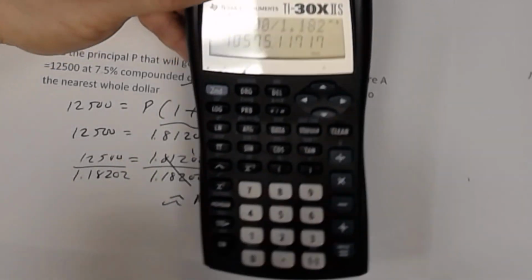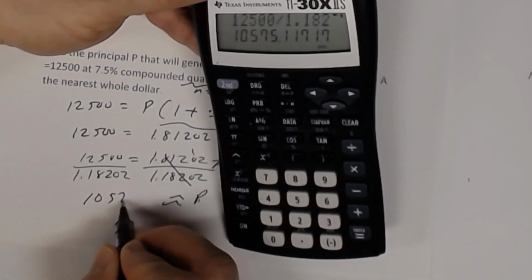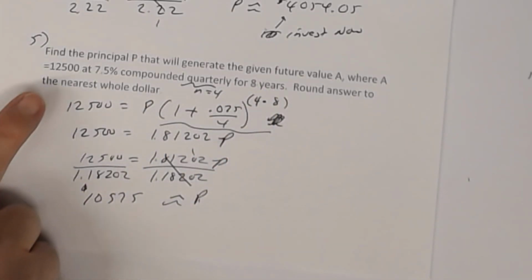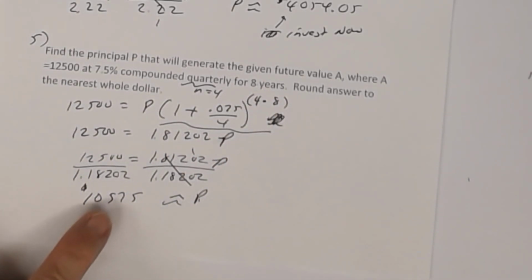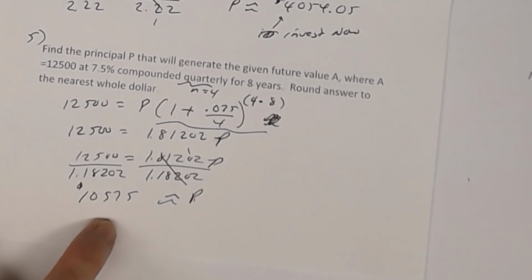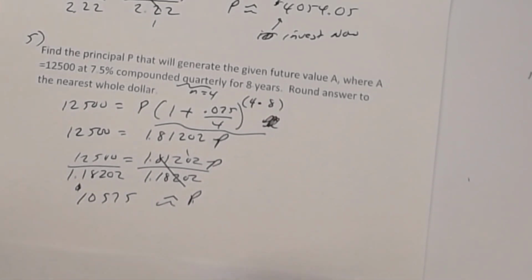So $10,575. So if in 8 years I want to end up with $12,500, then I need to invest about $10,575. That's what I would need to invest. Okay, so remember that's what that means.